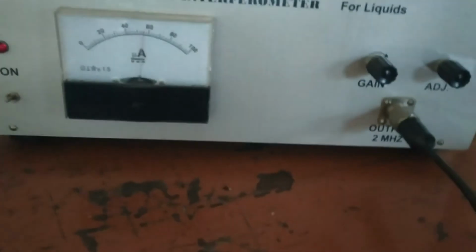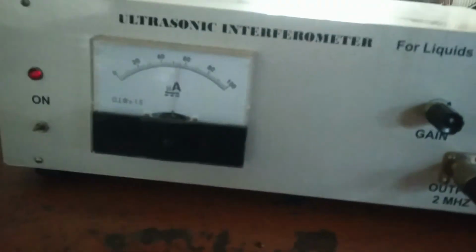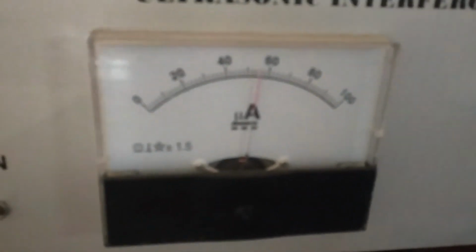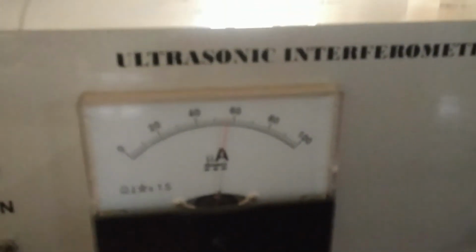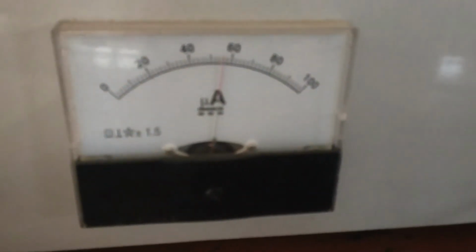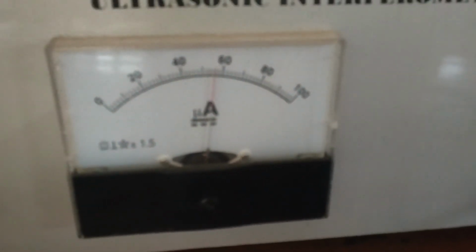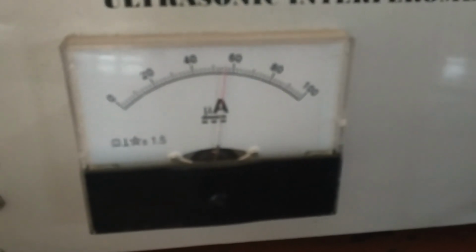So this is how you can verify that stationary waves have been formed in the water and there is a node and antinode formation. Wherever the current will be maximum, it will be node, and wherever the current will be minimum, it will be antinode.